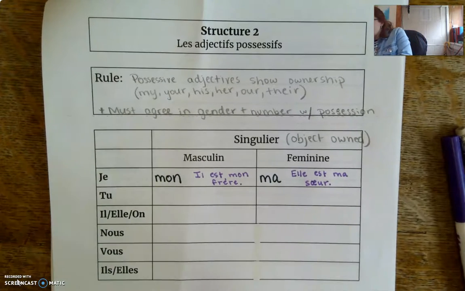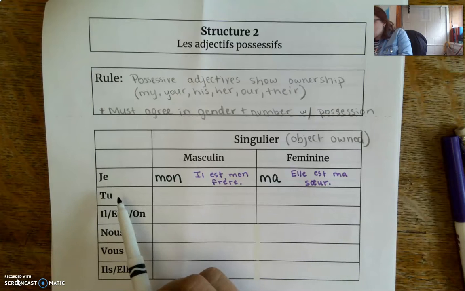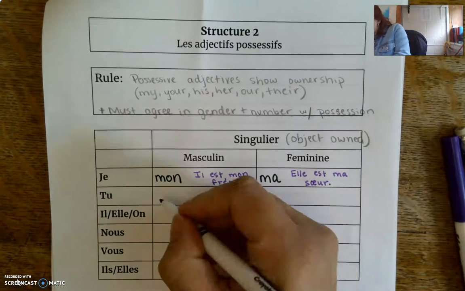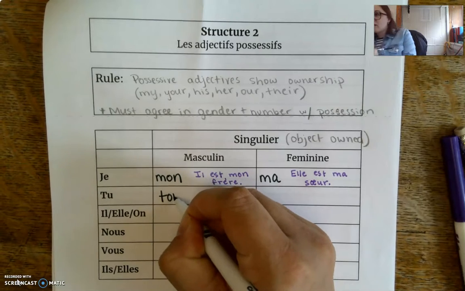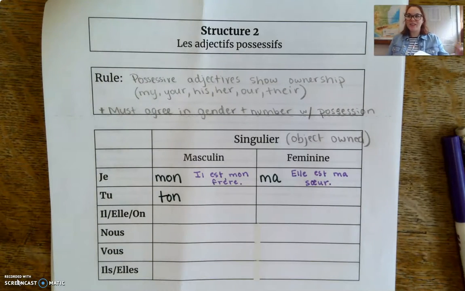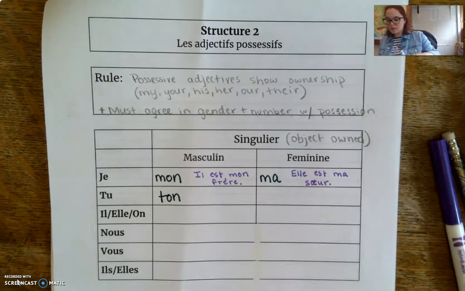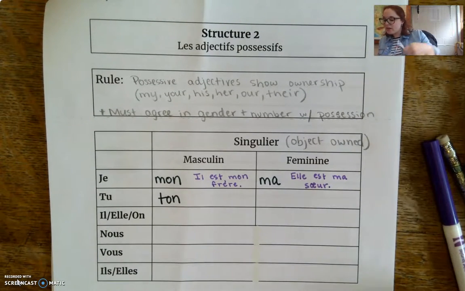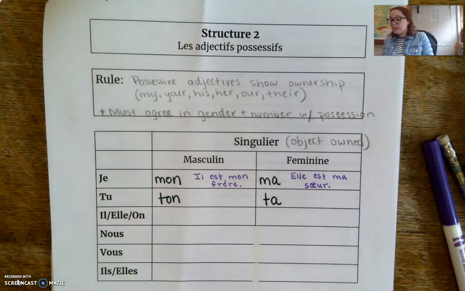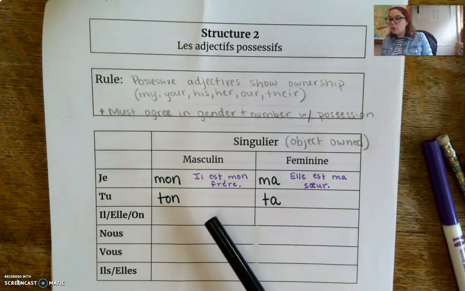And so now that we're moving on to the owner being tu, like you own that thing, we have ton, T-O-N. Let me tilt this so that I don't just keep coming out of frame for you. All right, that should be helpful. So, and we can also have ta. You could say, il est ton frère, he is your brother.